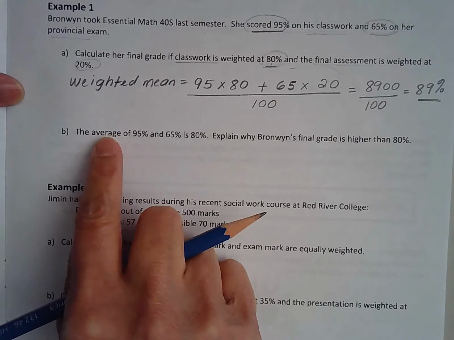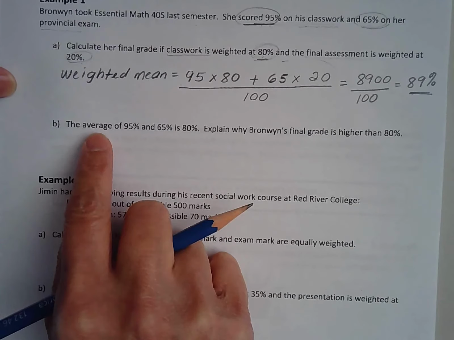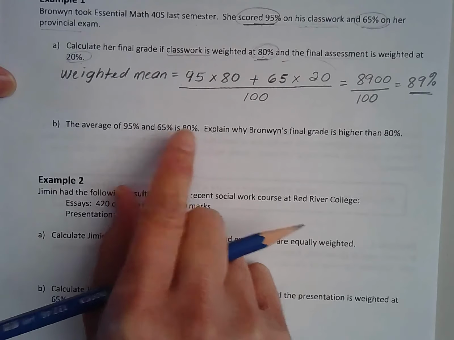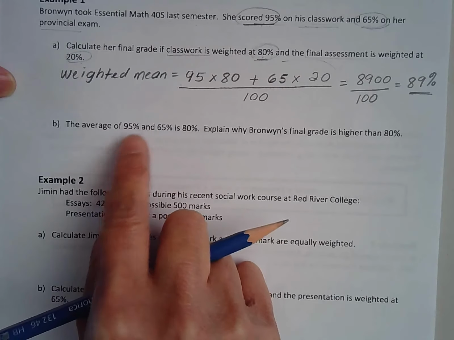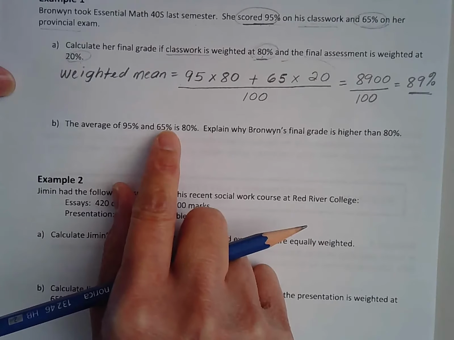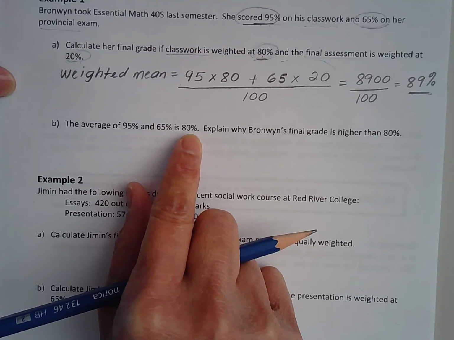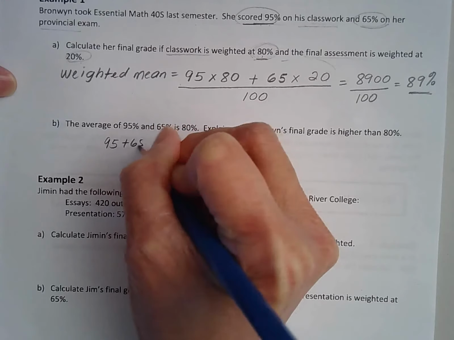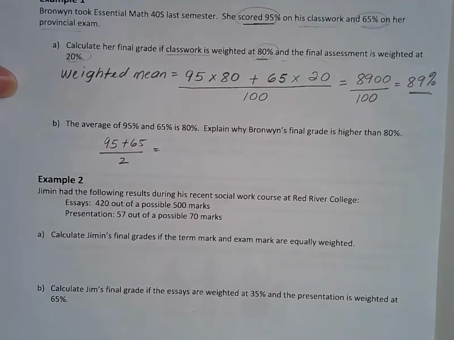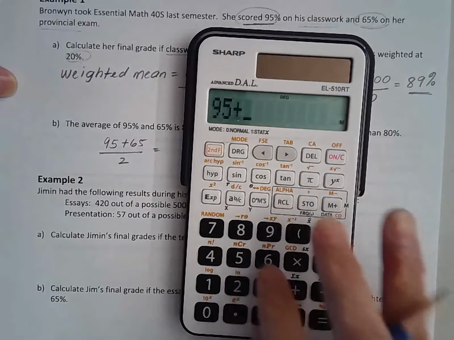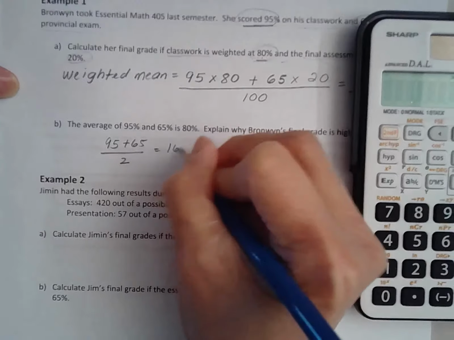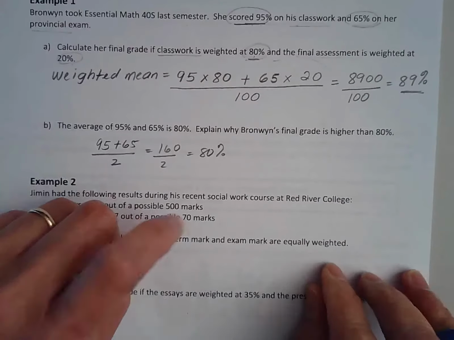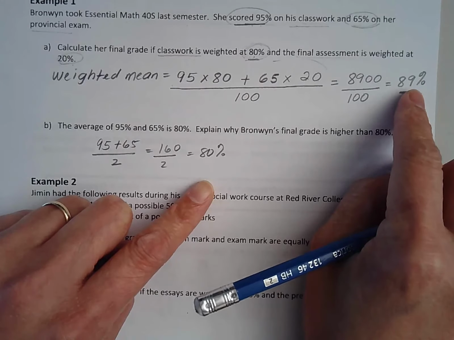Now let's take a look at question B. The average of 95% and 65% is 80. Now if we take just the average, 95 and 65% is 80%. Do we agree with this one? So how do we know it's 80? 95 plus 65 divided by 2. That's going to give you 160 divided by 2. That's only 80%. How is it possible that she got 89?